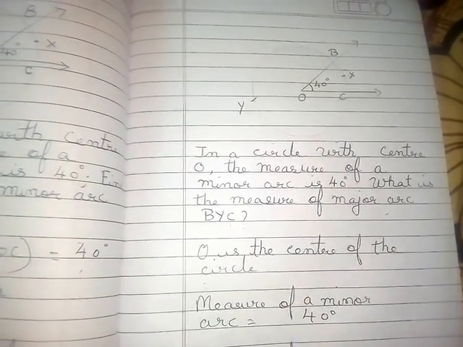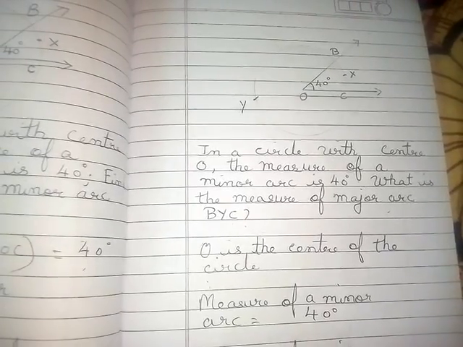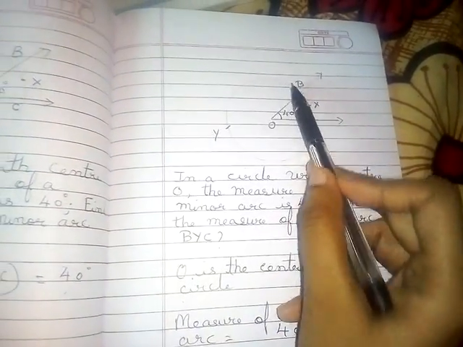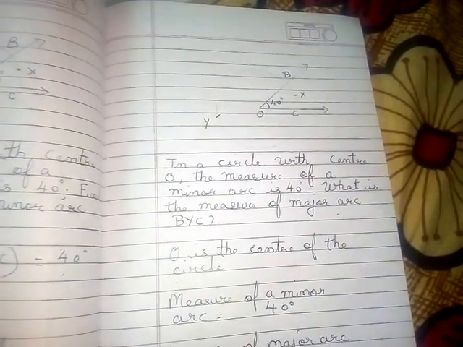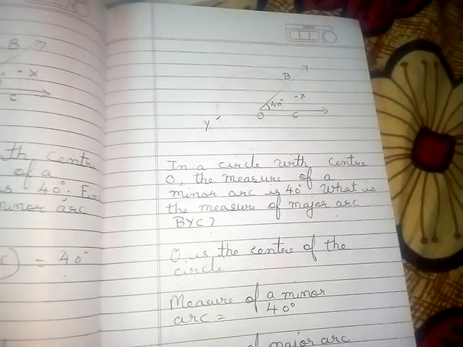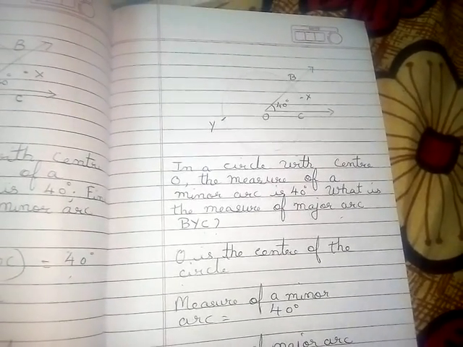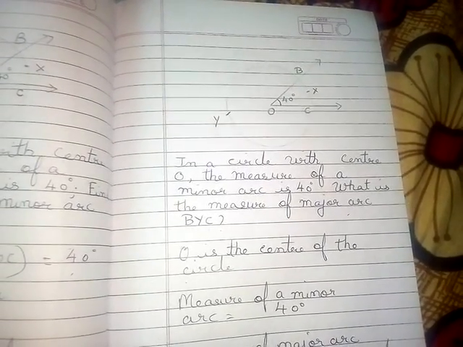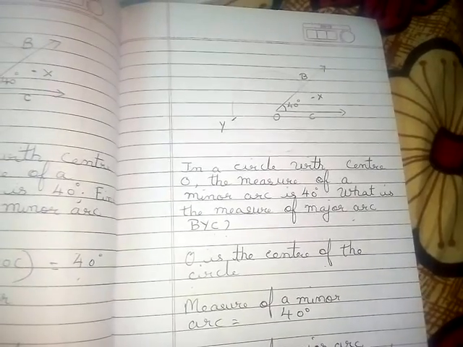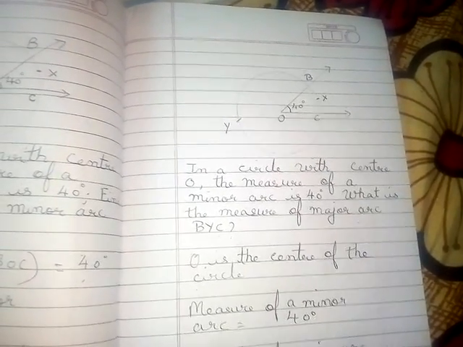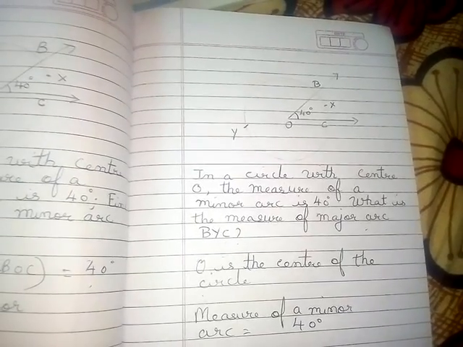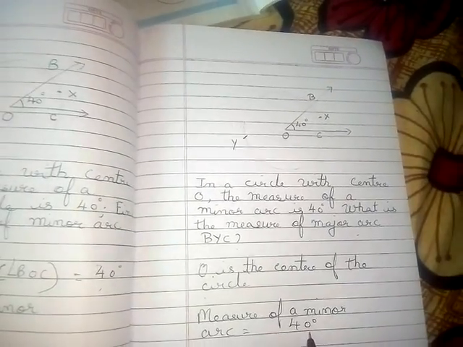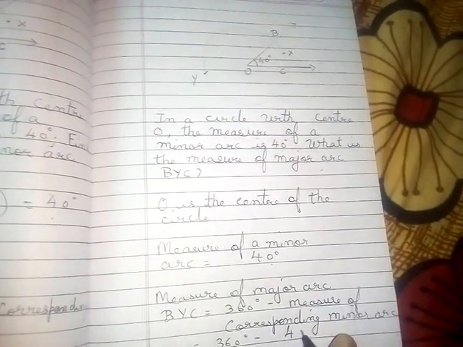Measure of major arc BYC is here 360 degree minus measure of corresponding minor arc. 360 degree minus measure of minor arc is how much? 40 degree.